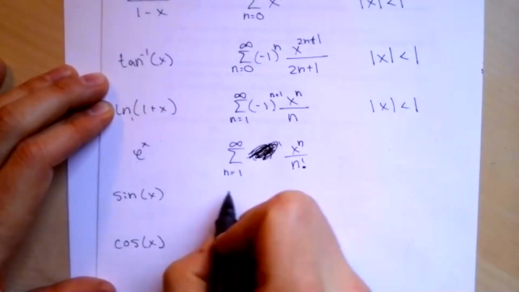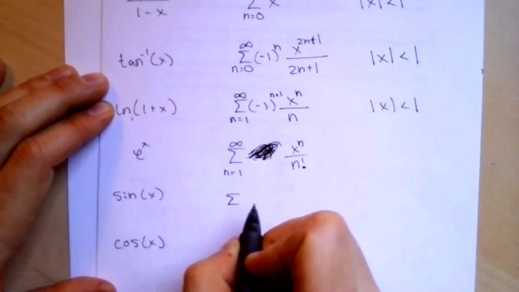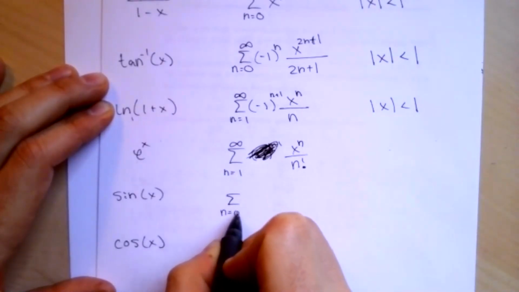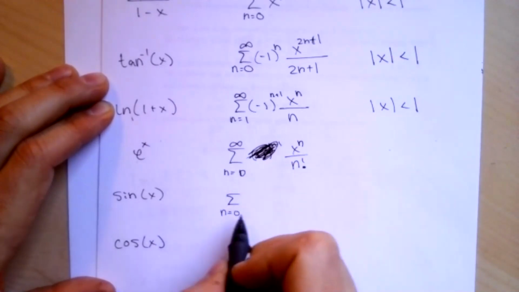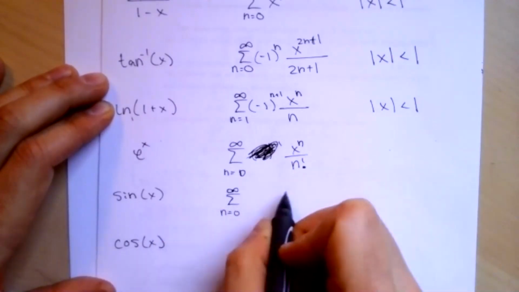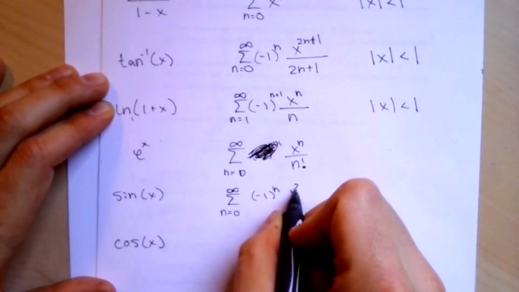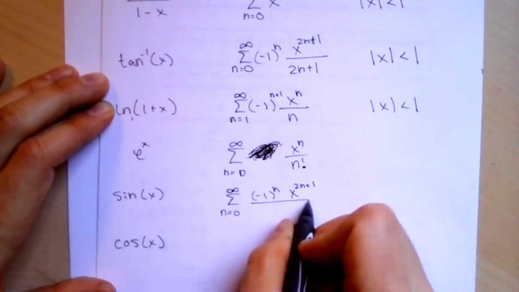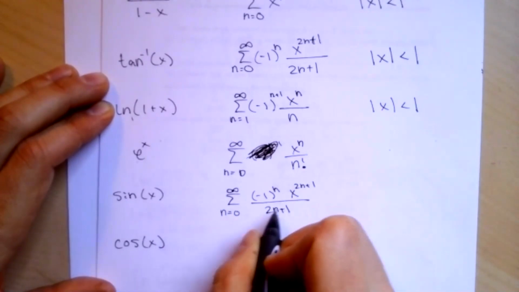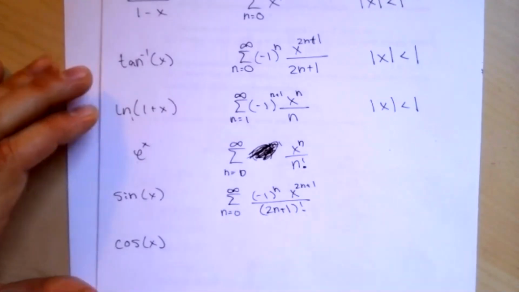Radius of convergence, you've got to figure out. And n equals 0 for that. Sorry. Sine was minus 1 to the n, x to the 2n plus 1 over 2n plus 1 factorial.